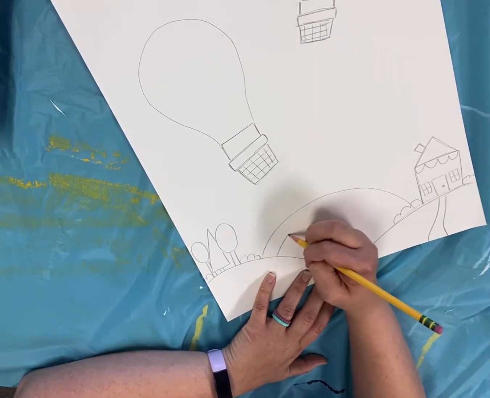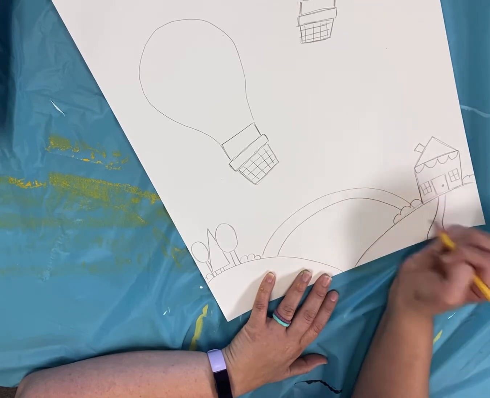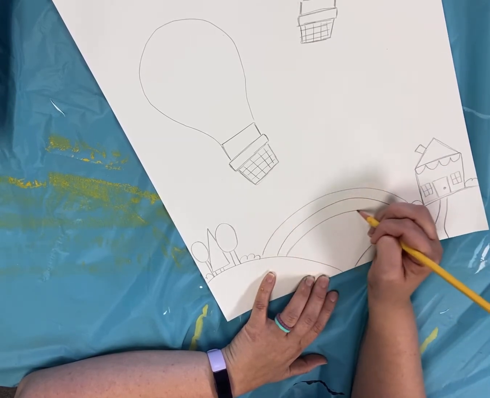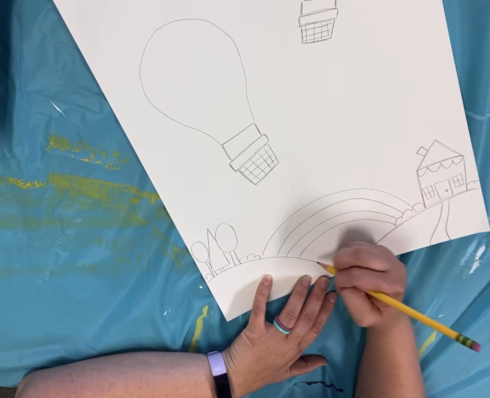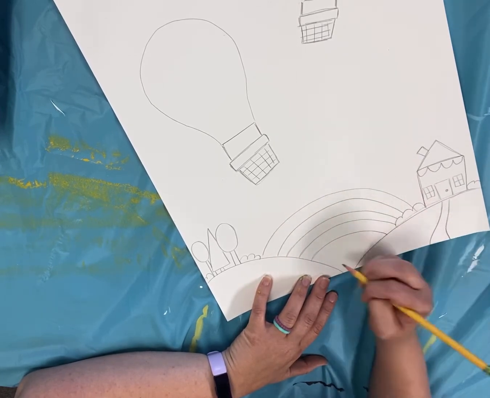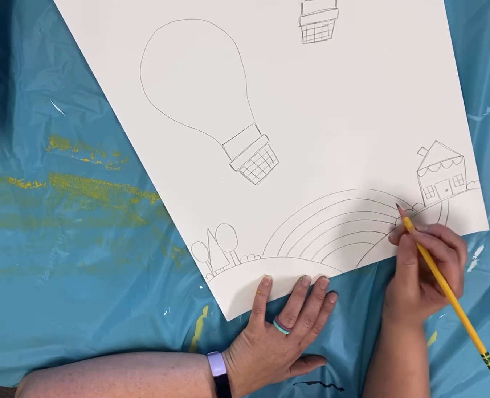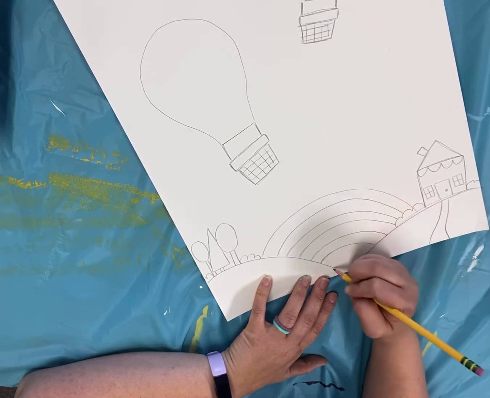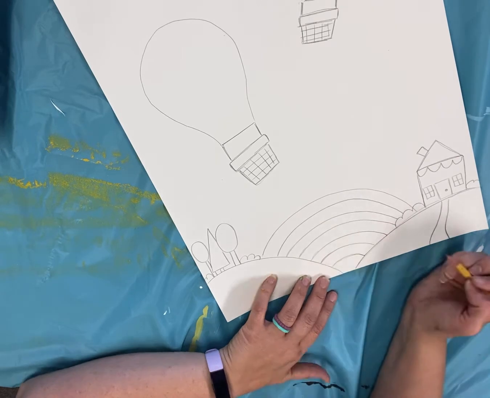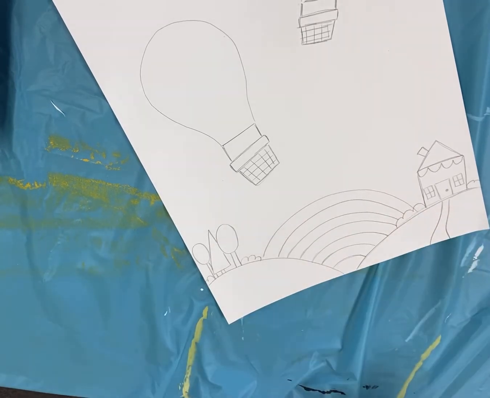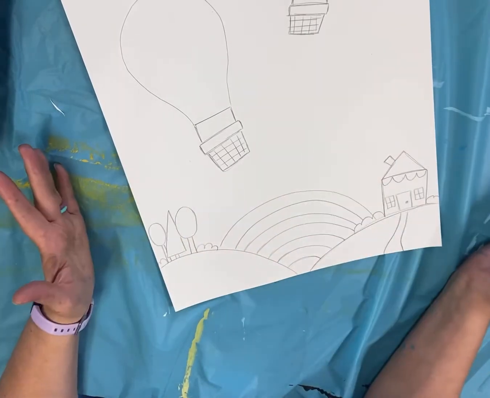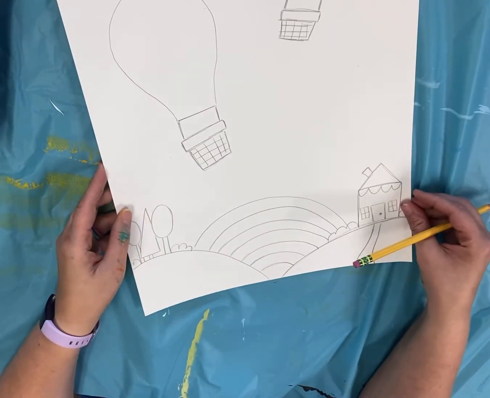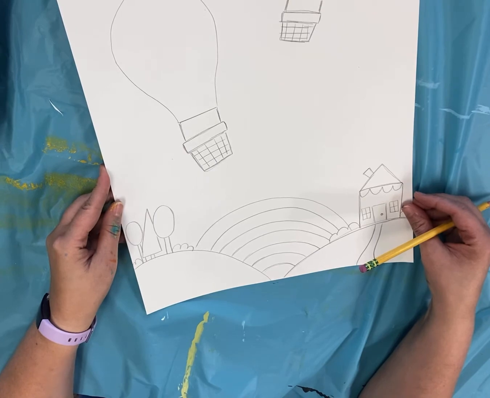I actually think instead of a hill and instead of a sun, I might make this a rainbow. Red, orange, yellow, green, blue, violet. And then this will be a tiny hill right here. Okay? But you can do what you want. That could be a hill, that could be a sun. You can do what you want with that. So I'm done with my ground details.